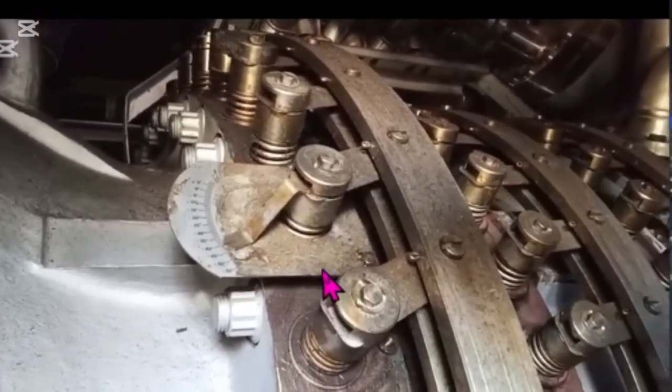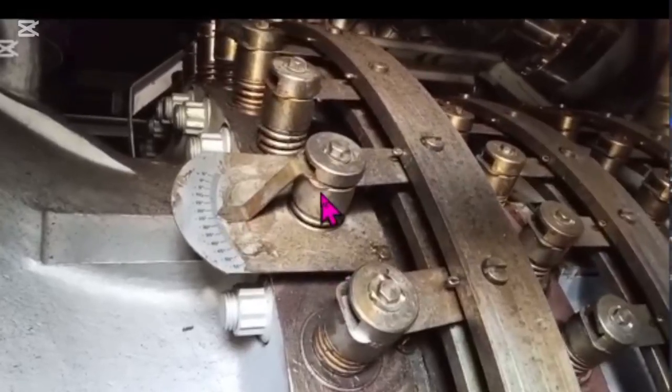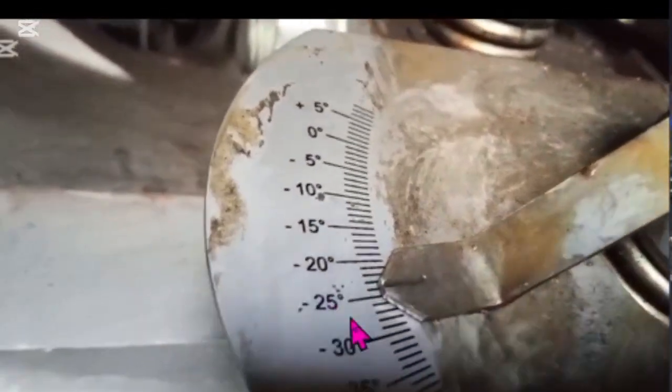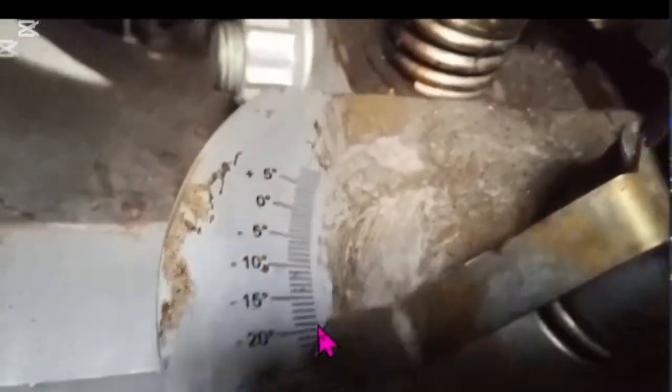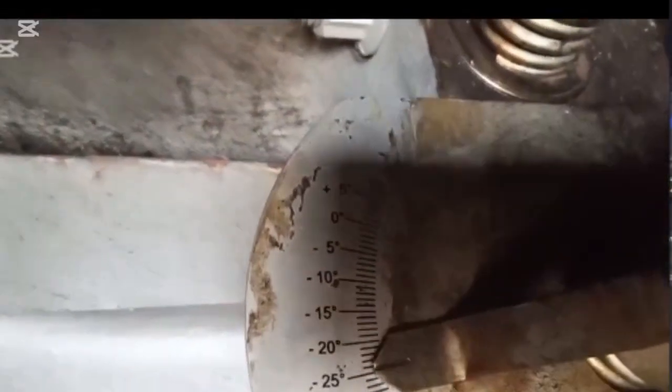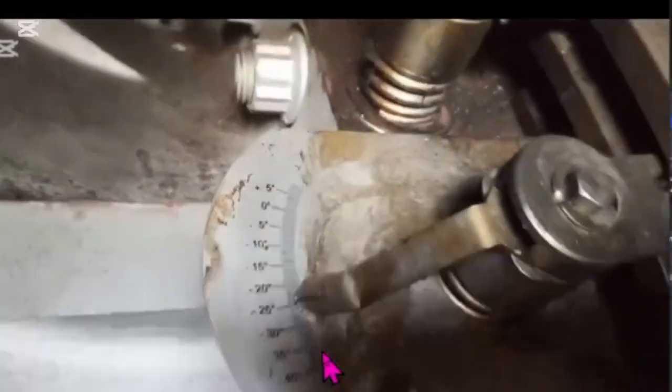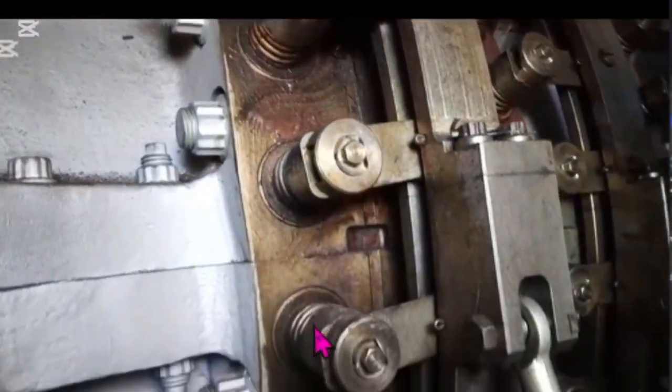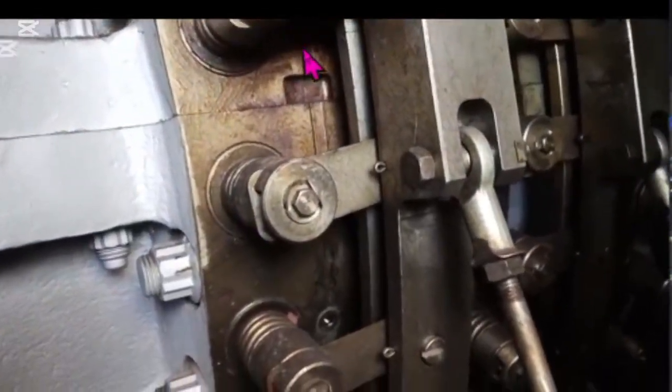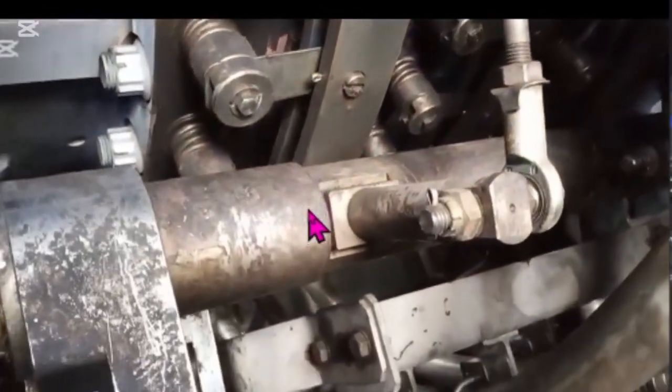Now we will set 50%. You see this is our 50% value, and here it is showing likely -26. It will be our mid position. We are applying by setting different values.